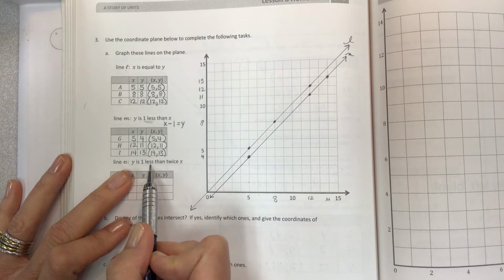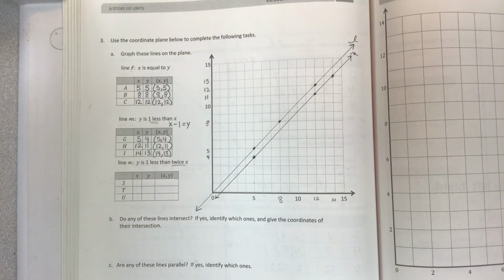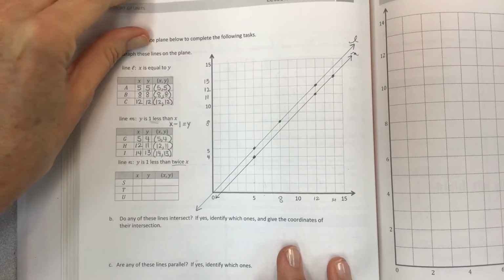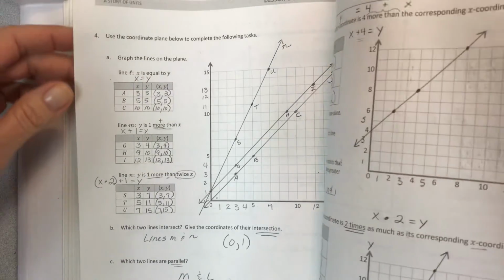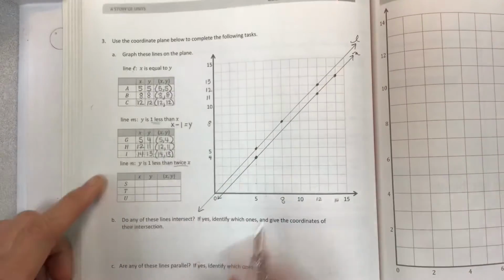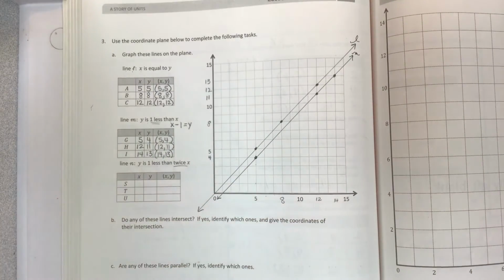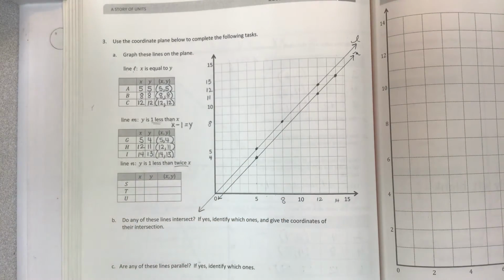Okay, line N. Y is 1 less than what? Twice x. Now here's that twice again. Do we use that on the homework or the problem set? I think it's in the problem set. Yeah, here it is. 1 more than twice x. We have 1 less than twice x. So we're practicing with subtraction again.